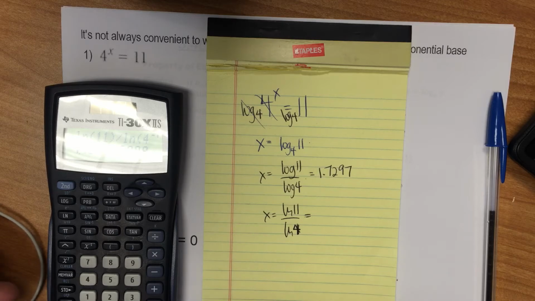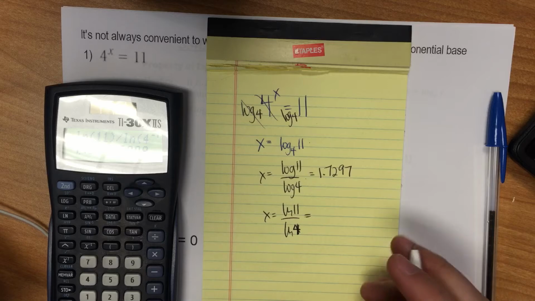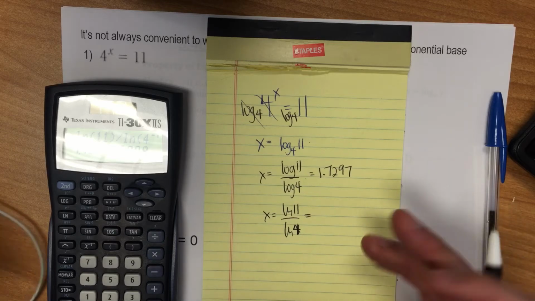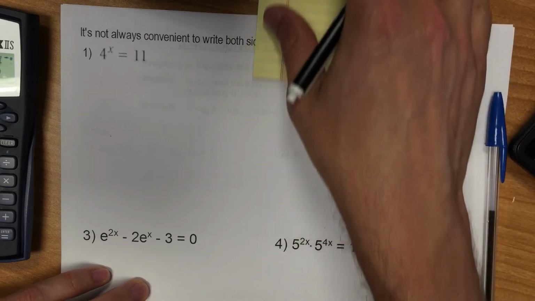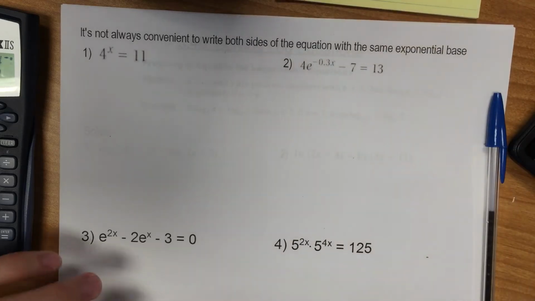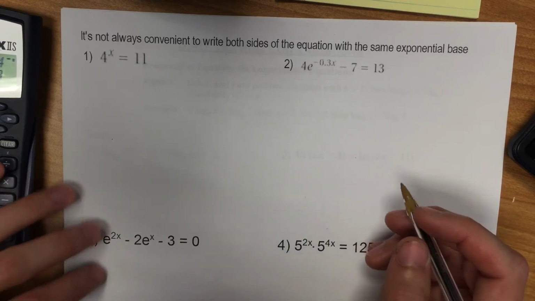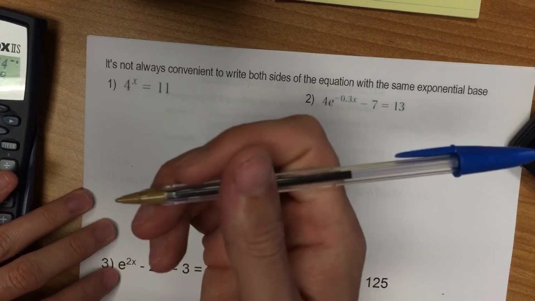Okay? So that's one way to attack a problem like this. Use an inverse operation and take the log of both sides. The other way to look at this would be to just simply switch the form of the equation, which some of you might like doing. I'm going to imagine most of you probably won't do this, but you can do it this way if you'd like. Number 1, remember changing the form.